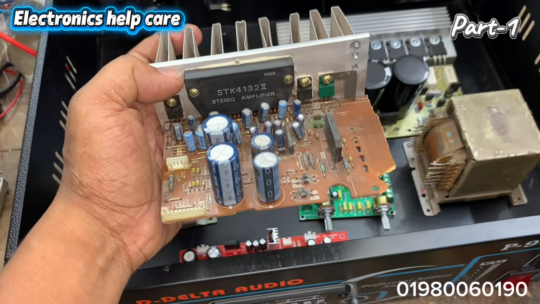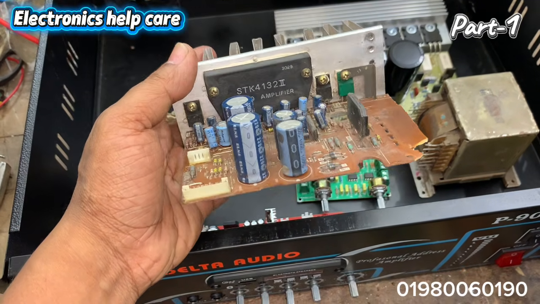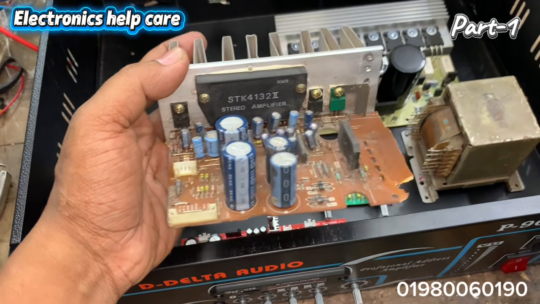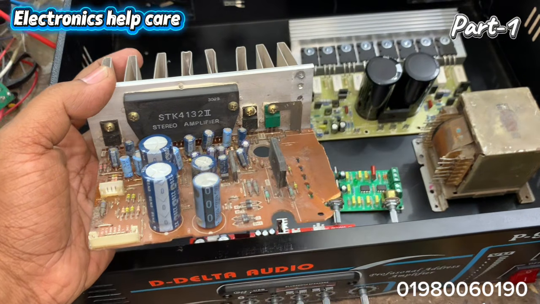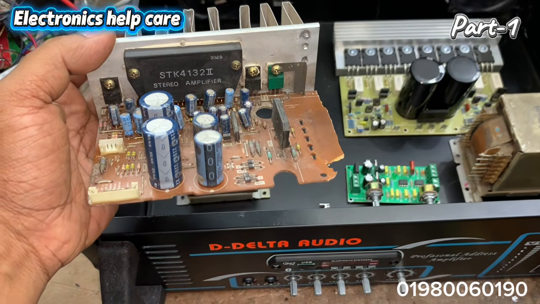This is for surround output. This is an STK. I am going to use this STK amplifier circuit board for the surround speaker.